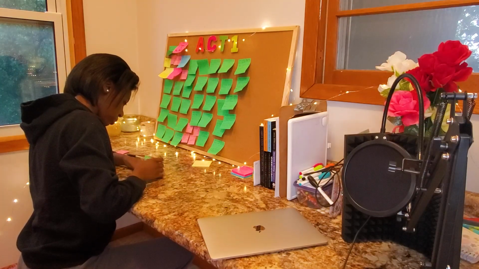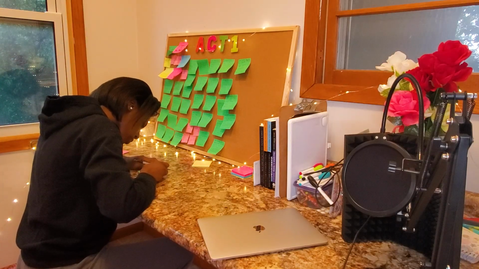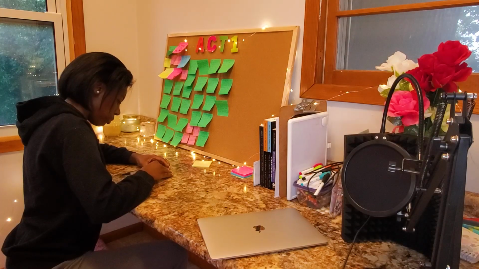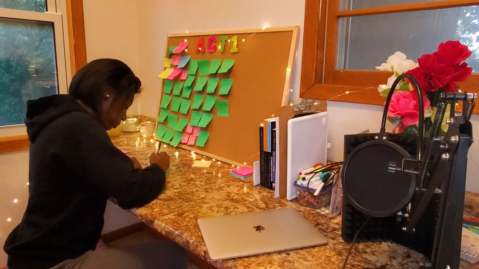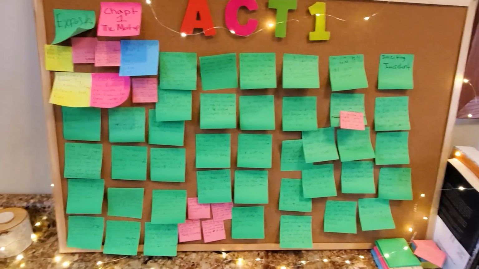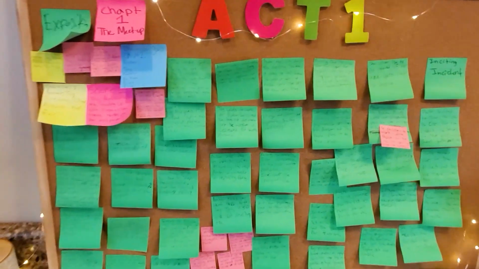Lastly, before you get to Act 2, there is the inciting incident. This is an event in which the main character cannot go back to their normal life and they are forced into the journey of the story, and that is really the only way they can solve the problem. Act 1 is now complete. Here is the board before, and here's the board after.